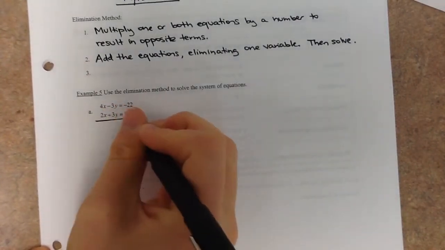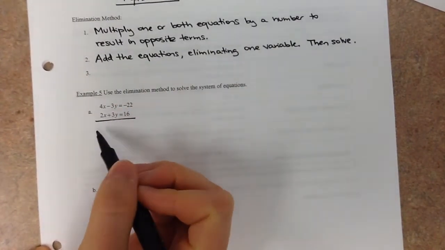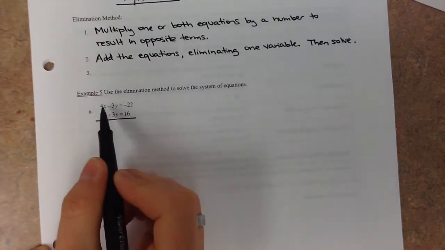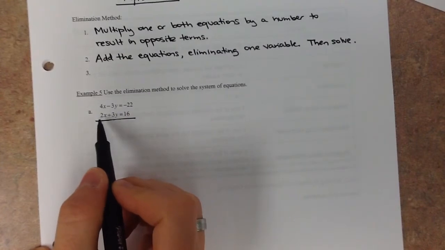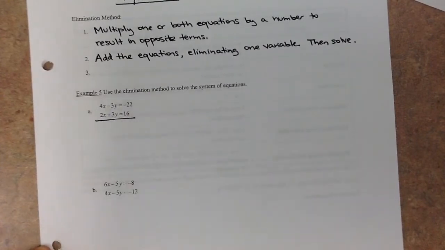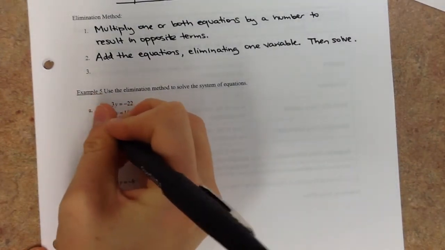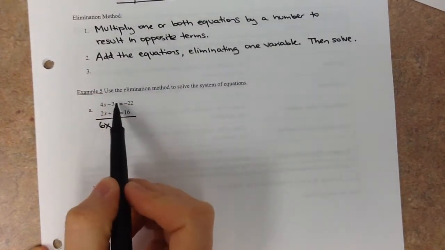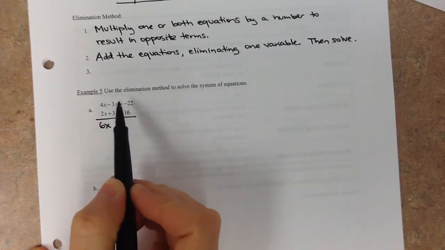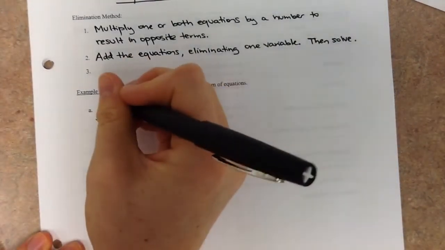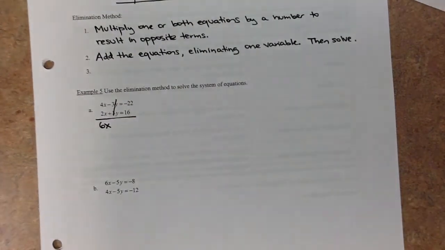So what I mean by add is literally adding, like these two terms together, then we write it down here, add these two terms together, etc. So we are going to add the 4x and the 2x, and because they're like terms, I can just add them right up. So 4x plus 2x gives me a 6x. So I write that there. A negative 3y and a positive 3y. Those two, when I add them together, I get 0. So that's what the second step is saying. It eliminates one variable to add these two equations together.